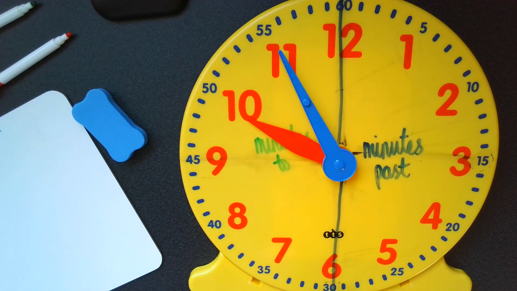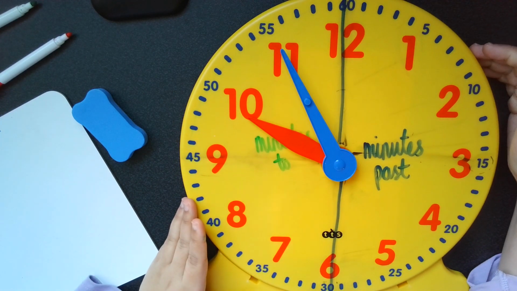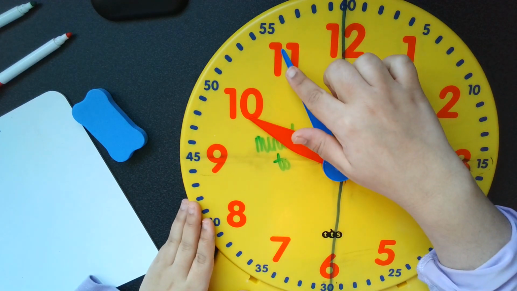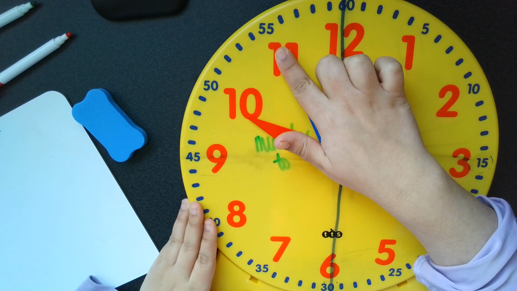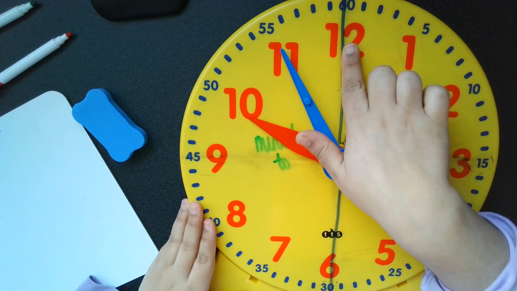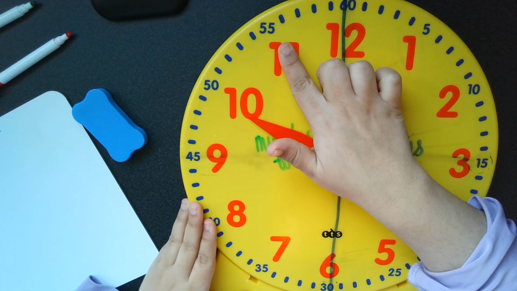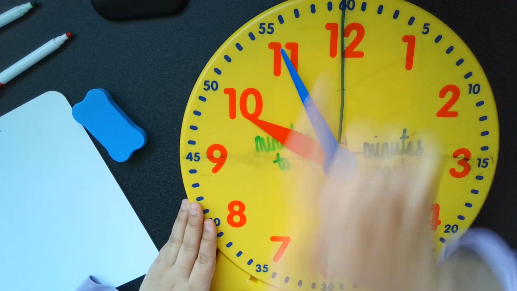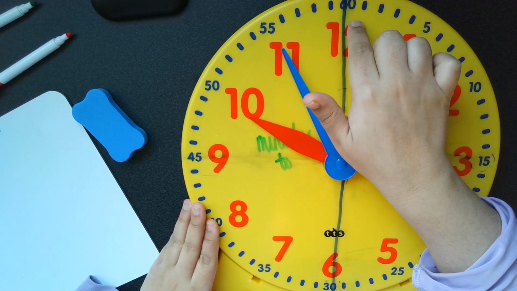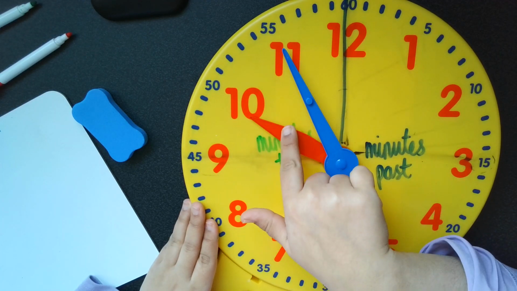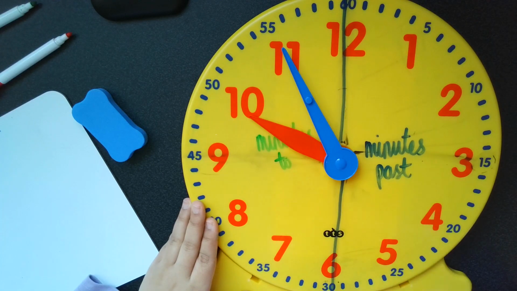Okay, now we can work that out. Remember, with minutes to, we start where our minute hand is and we call this 0. And we're counting back the minutes in our 5s until we reach 12. 0, 5. Oh, that was nice and easy. 5 minutes are left until we reach 10 o'clock.